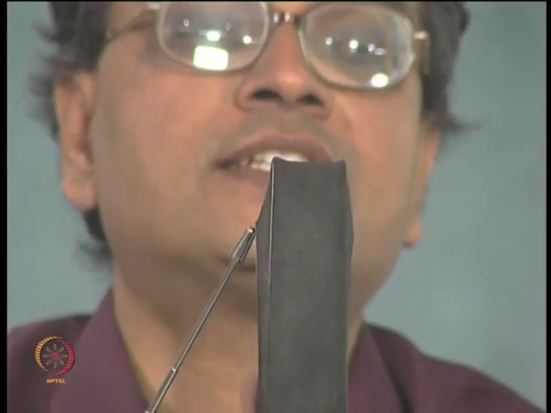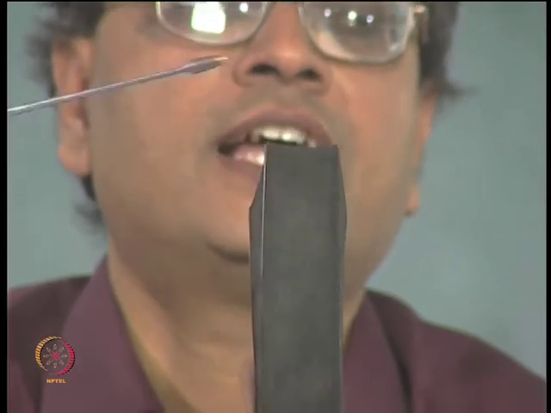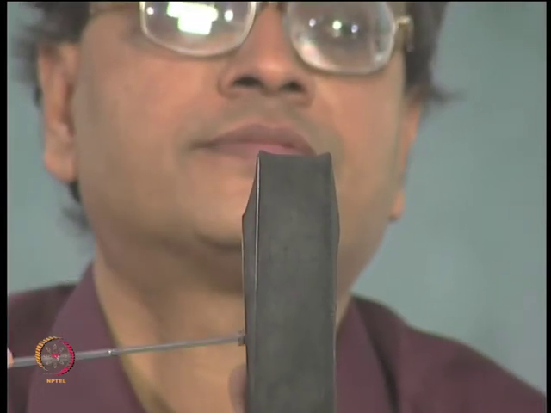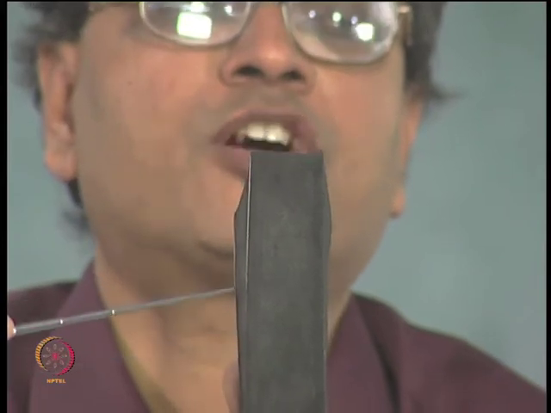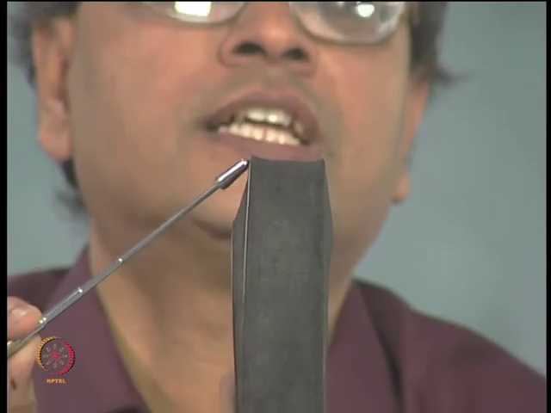Why this has happened is, in the way I have bent, this fiber is subjected to tension and the inner fiber is subjected to compression, and what happens because of the Poisson effect, the bottom portion bulges out and top portion narrows down.